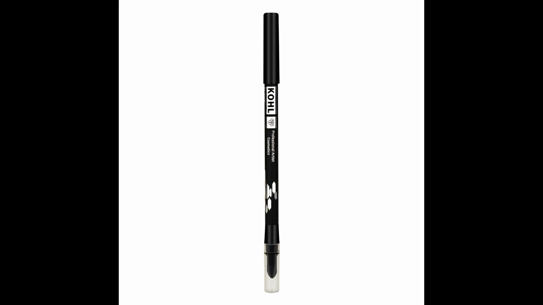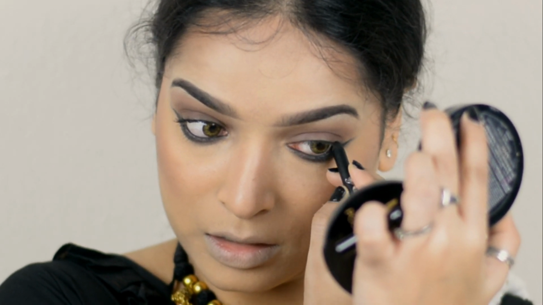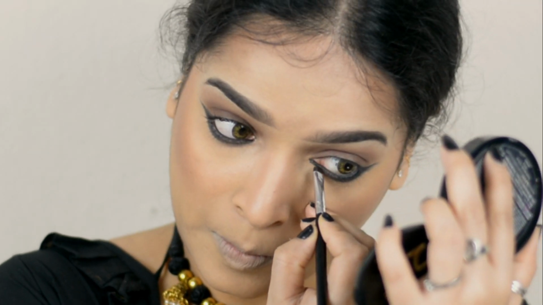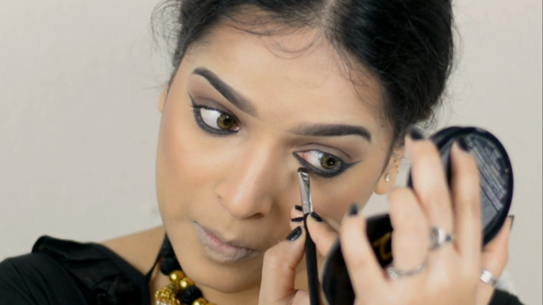Now again I am tightlining my waterline using PAC Long Lasting Kohl Pencil. And I am also adding color to my upper waterline. And using the same flat brush, I am dragging the color towards my inner corner.